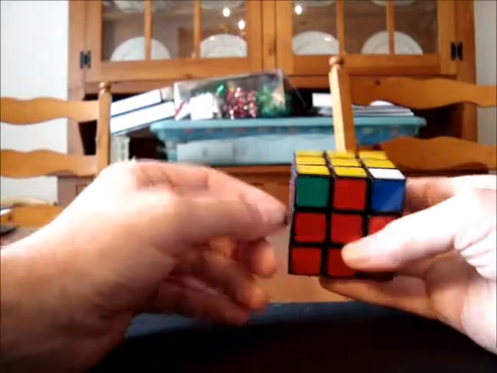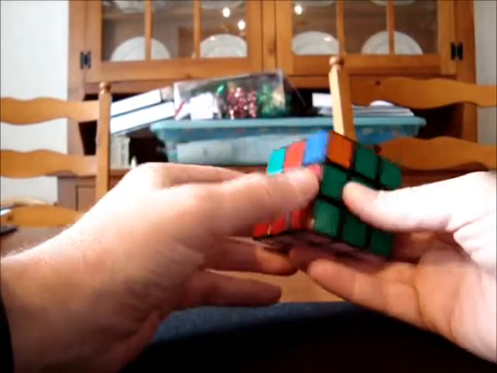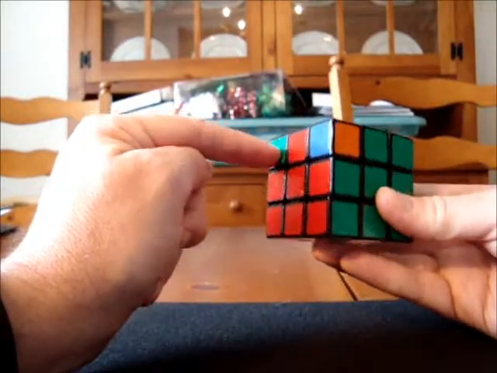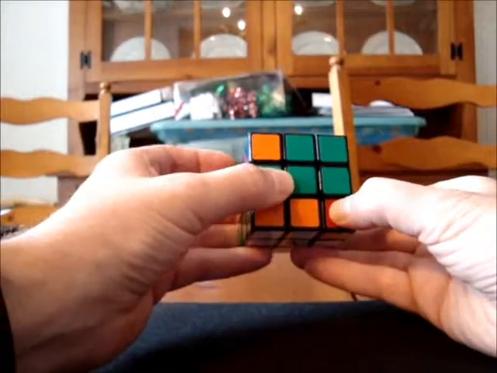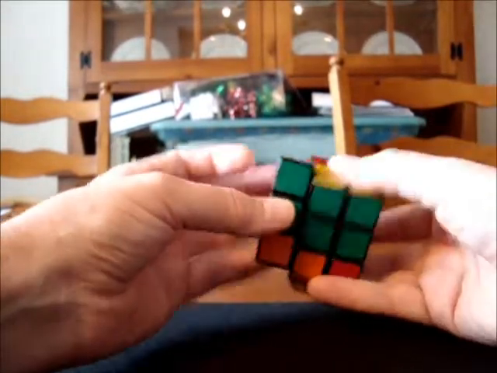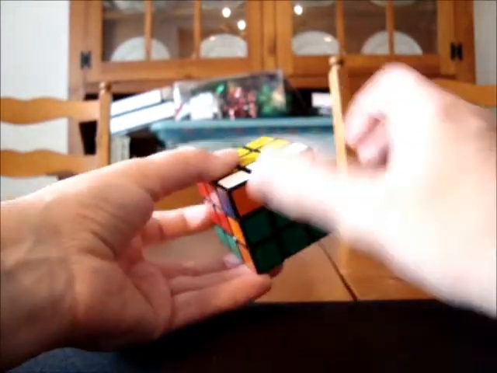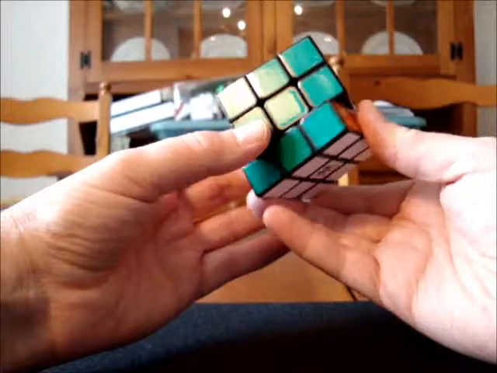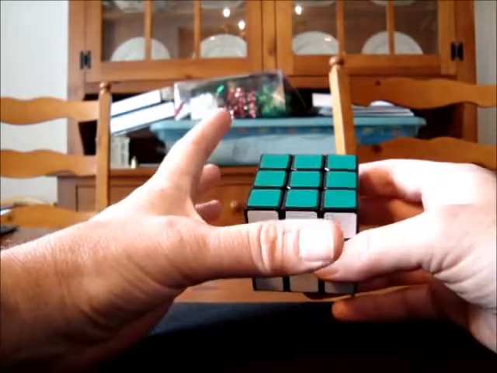What's that give me? Well, I see I have a yellow piece on top, oriented correctly. It's adjacent to where it belongs. I need to look for the red sticker that goes here. Here it is. And all I have to do is bring that red to the front. Left side commutator, rotating this piece up. And done. Okay? So, hopefully that made sense.